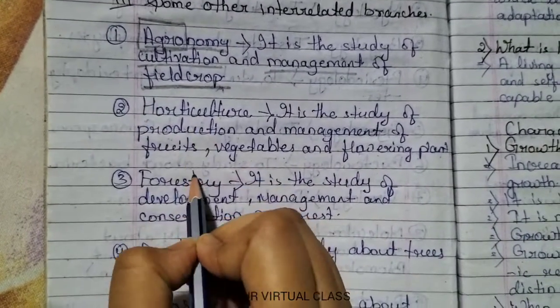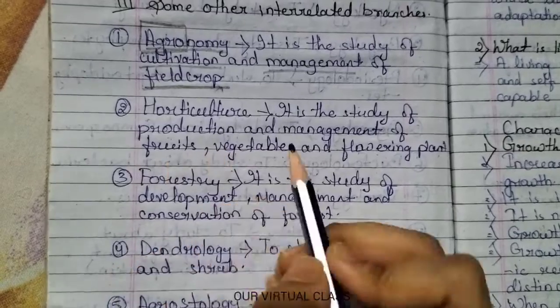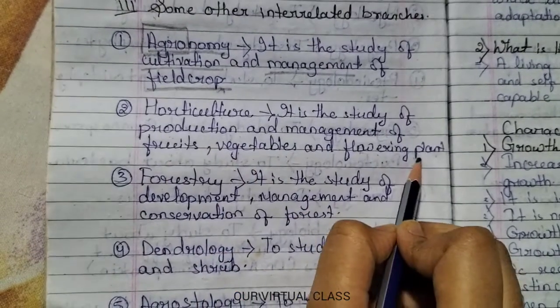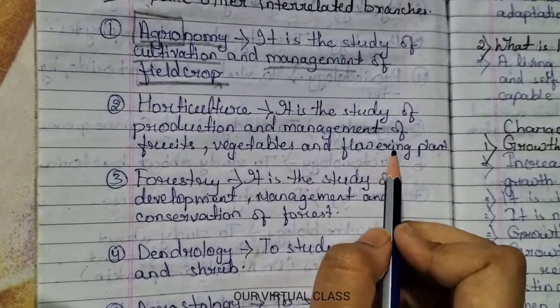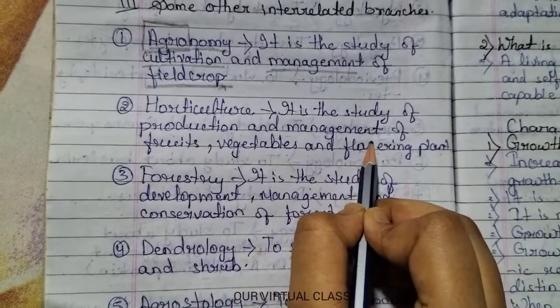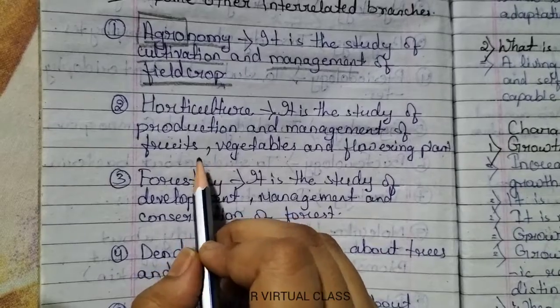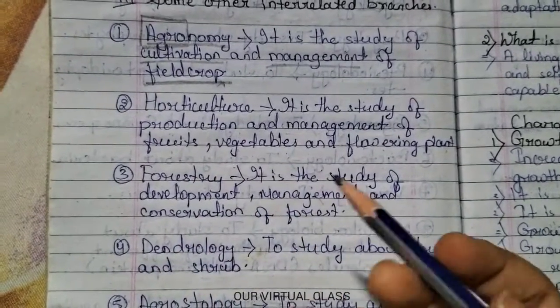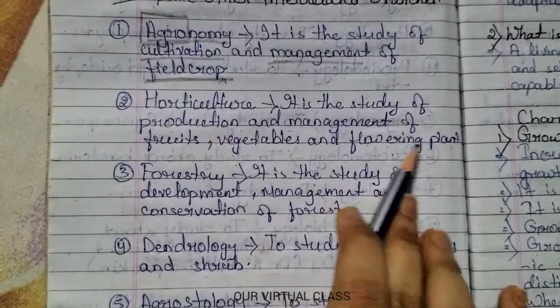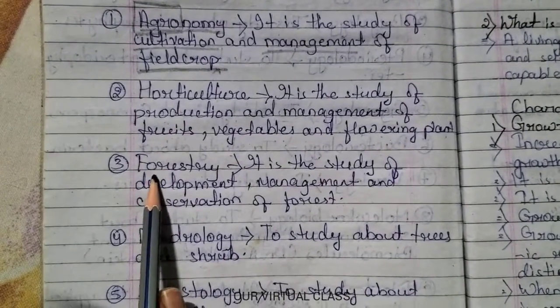In horticulture, we will learn how fruits, vegetables and flowering plants are produced, as we all know some basics of them, and how they are managed, how they are protected from extreme conditions, and what their favorable conditions are in which they can grow. Now, forestry.